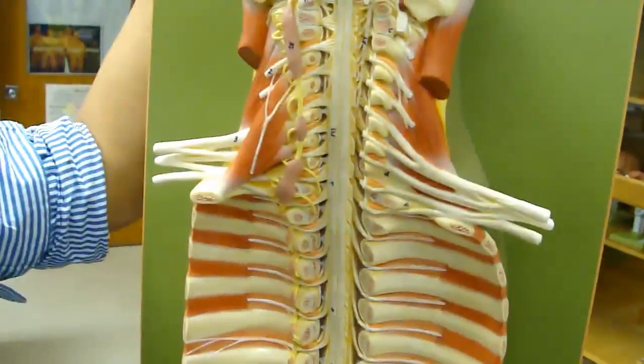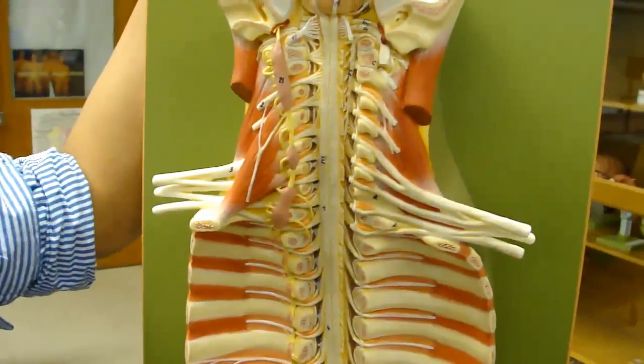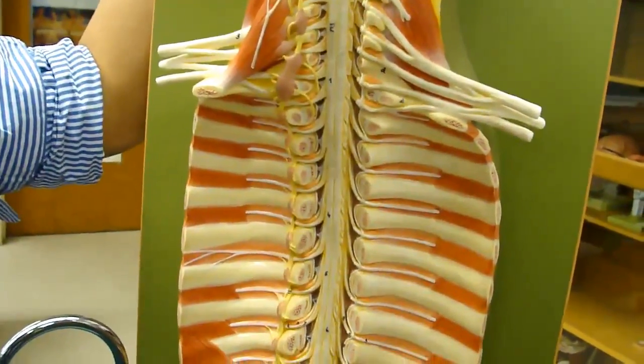Okay, so you might be asked to count the spinal nerves, which is easy. You're just going to go along with the vertebra number, and you'll be fine with that. And this guy right here, in between the ribs, are the intercostal nerves.